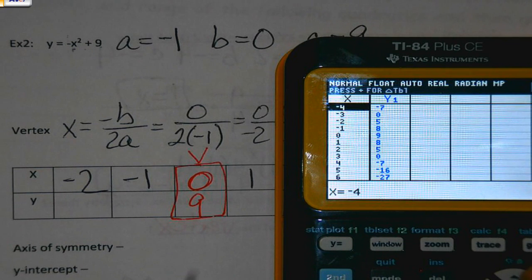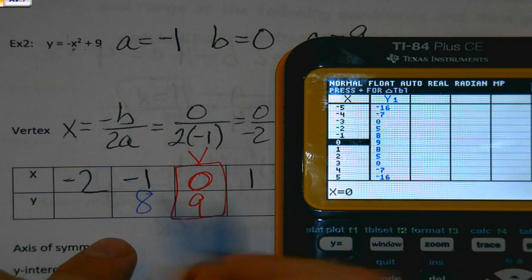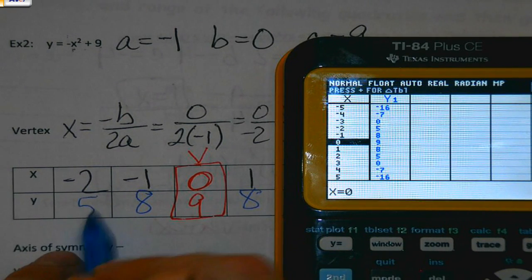I can always pull up my chart. Make sure my 0 is in the middle. There's my 0, 9. And then write my other values in.